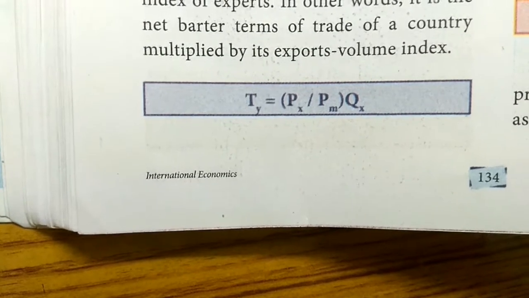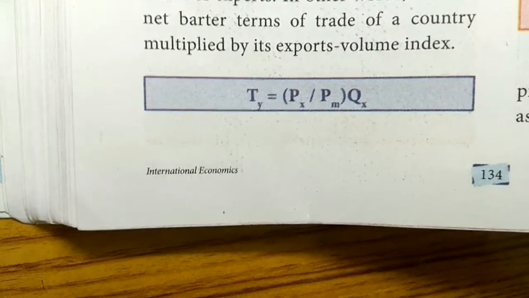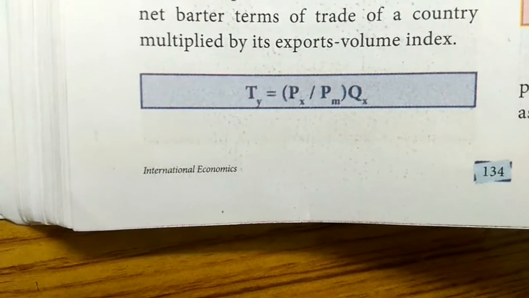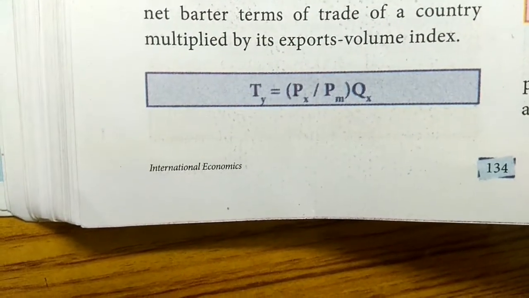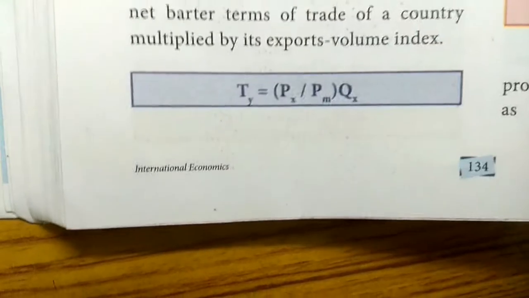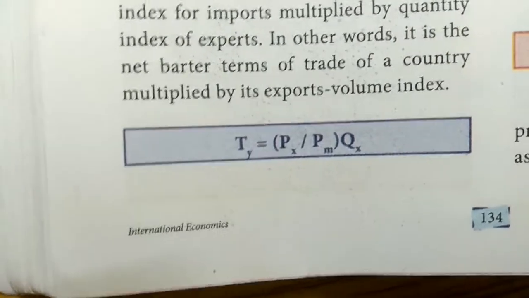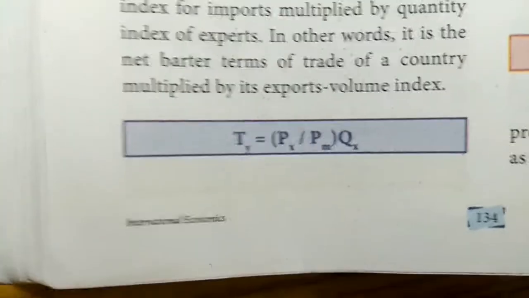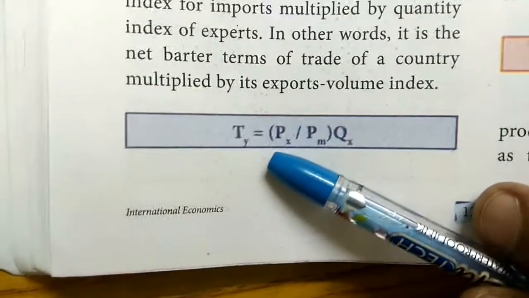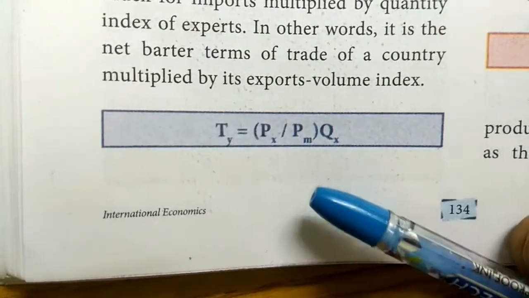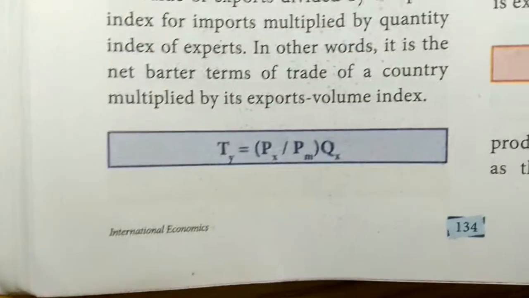In other words, it is the net barter terms of trade of a country multiplied by its export volume index. Look here, where TY is the income terms of trade, PX is the price index of exports, PM is the price index of imports, multiplied by the quantity index of exports.